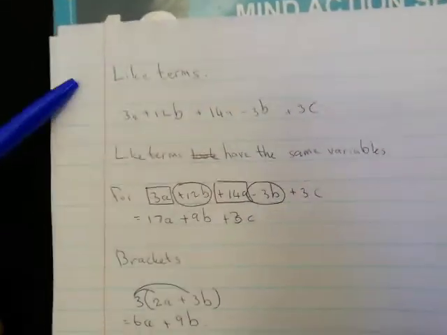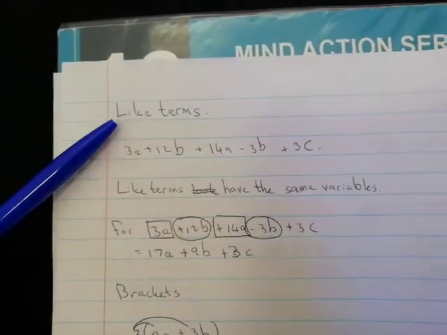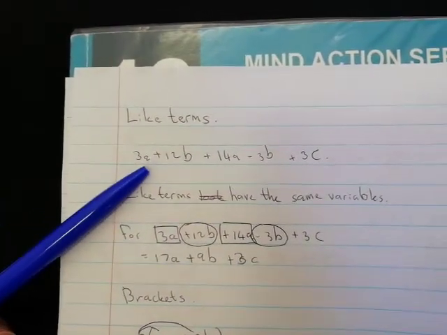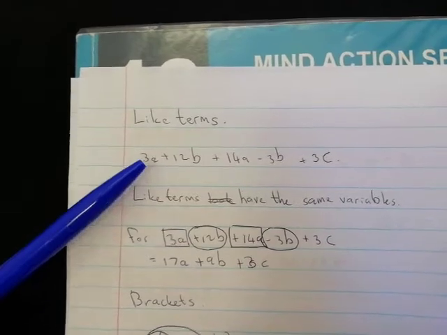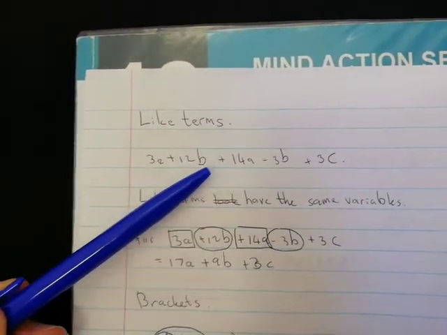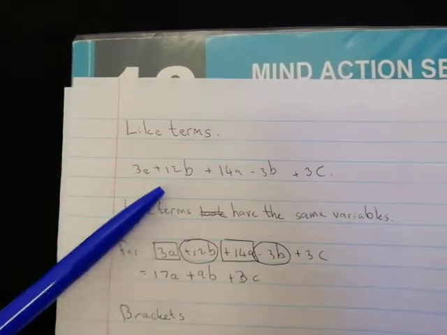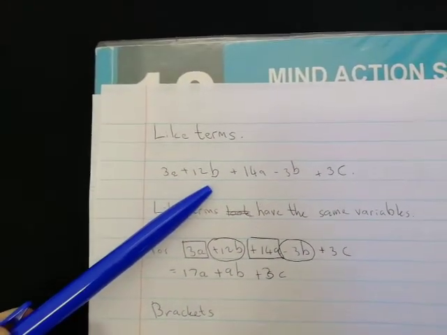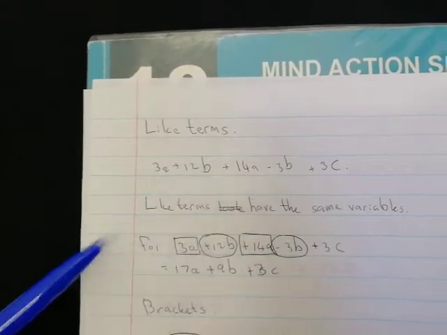Next thing we have to look at is like terms. Like terms are terms that have the same variable at the back. So an A and an A, or a B and a B. If they do not have the same variables, they are not like terms and you cannot add them together.